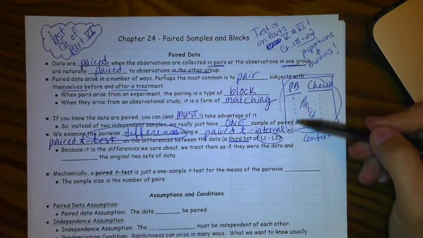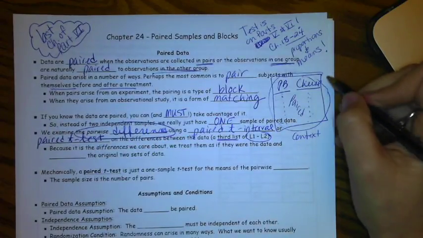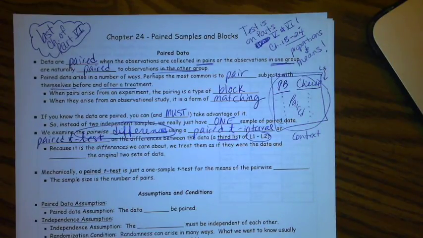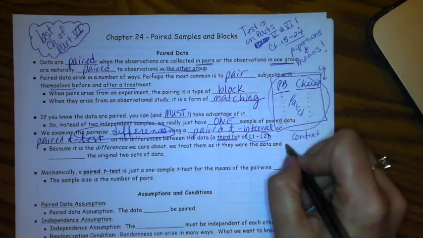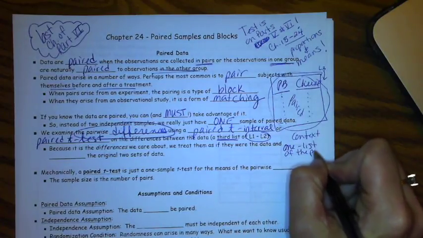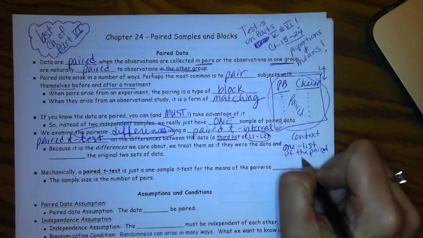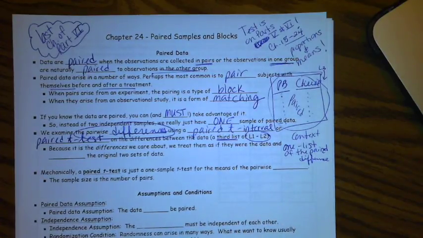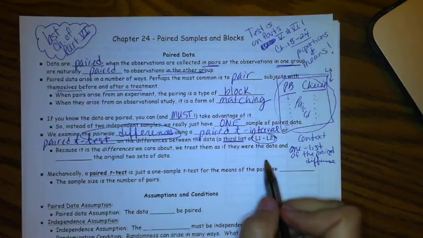So here we have peanut butter, say, in L1 and cheese in L2. We're going to go to L3 and we're going to tell L3 to subtract those two numbers. And we're going to make one list of the differences. So we're going to look at one list of the paired differences. And since it's only one list, we're going to ultimately end up doing just a one sample t-test or a one sample t-interval. Because it is the differences we care about, we treat them as if they were the data.